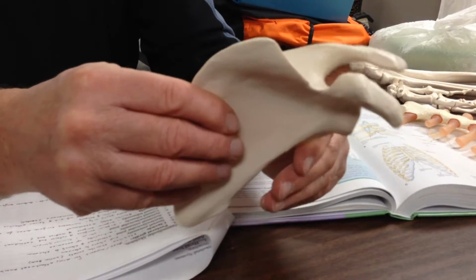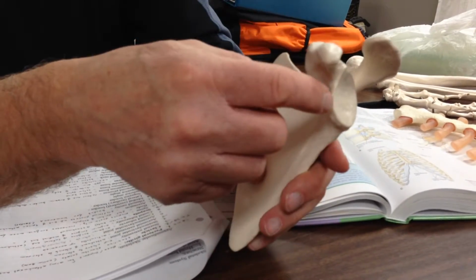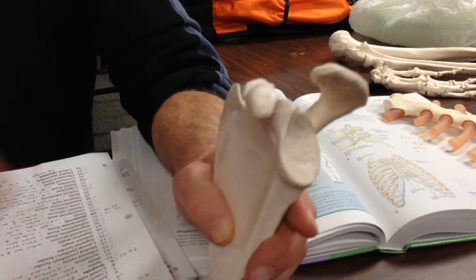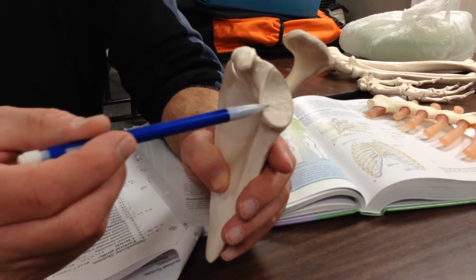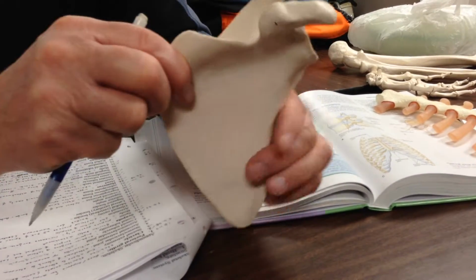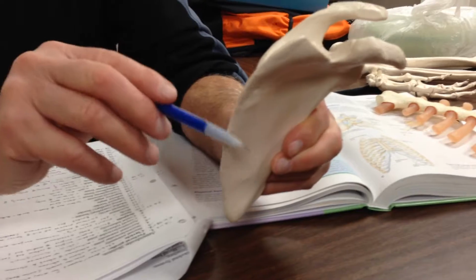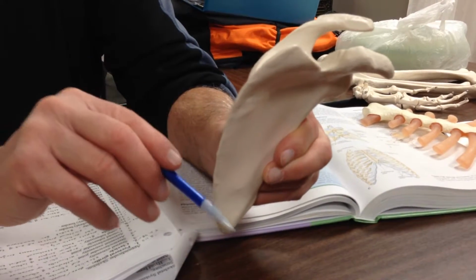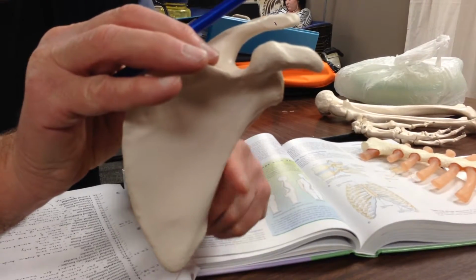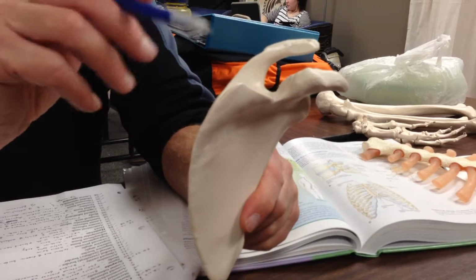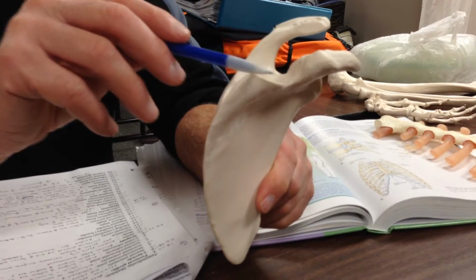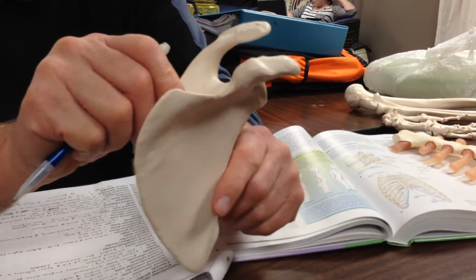Okay, it does connect into the arm, to the humerus bone of the arm, and that socket is called the glenoid cavity. So this glenoid cavity is the socket for the humerus. There are borders on the medial side. Our vertebral side is that medial vertebral border. On the opposite side is the lateral or axillary border. And on the top is the superior border. Okay, so these are the three borders: superior, medial, and lateral.